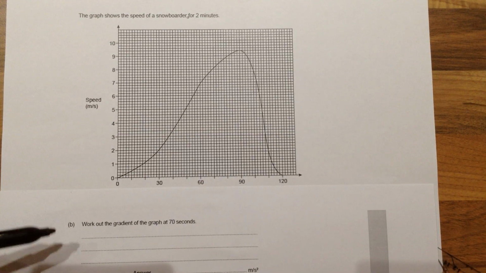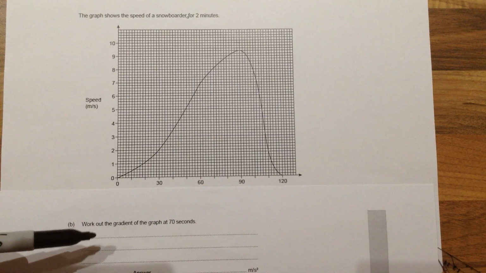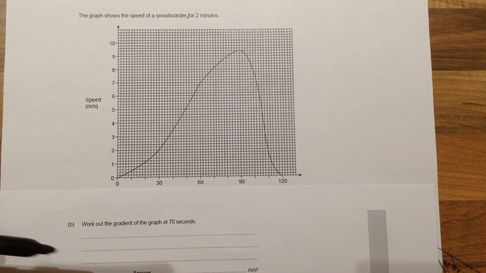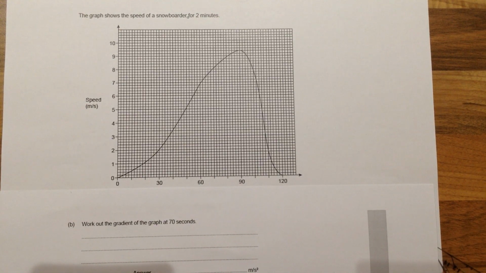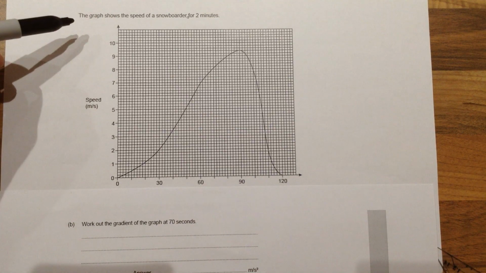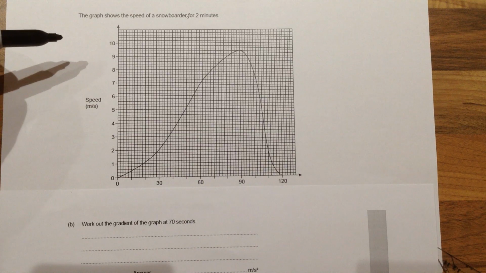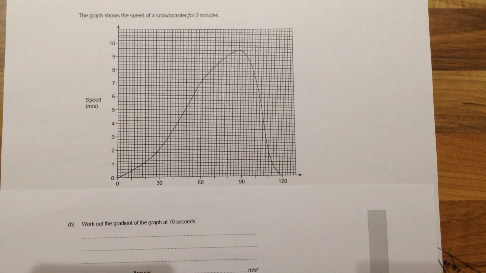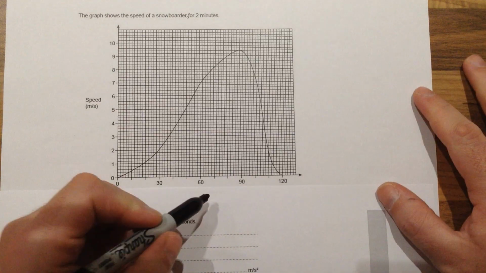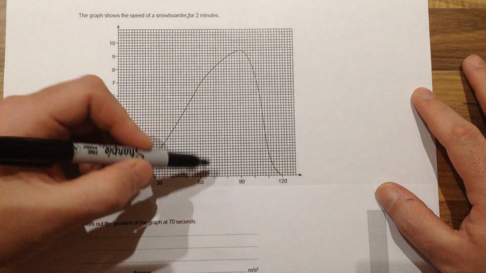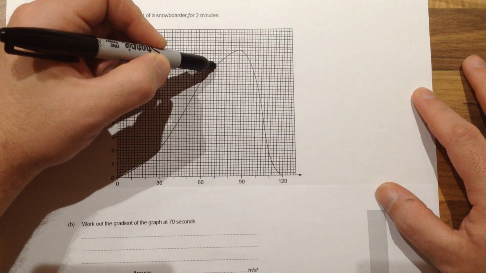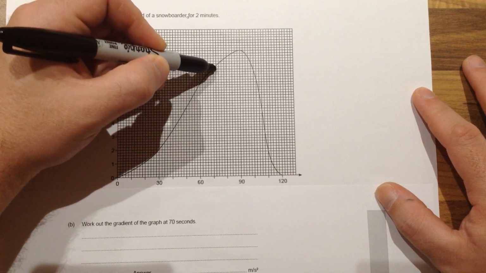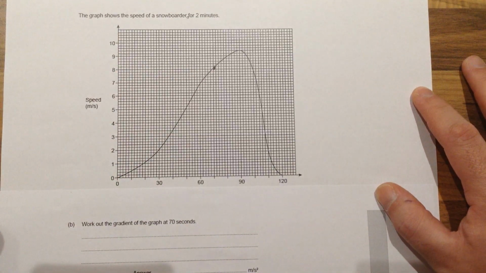So this question is asking us to find the gradient at 70 seconds. What that represents is the acceleration. In this case, the acceleration of a snowboarder, and we are looking for that at 70 seconds. So the way we do that is if we go to the graph to 70 seconds, start off by finding the point on the curve that shows 70 seconds.